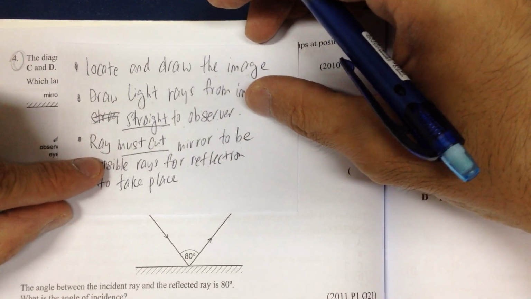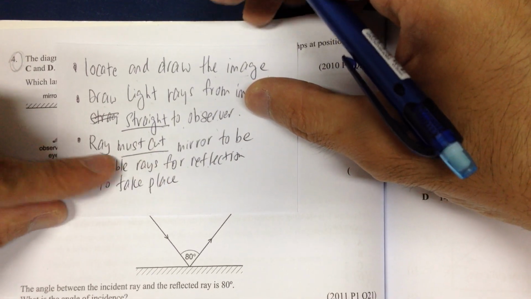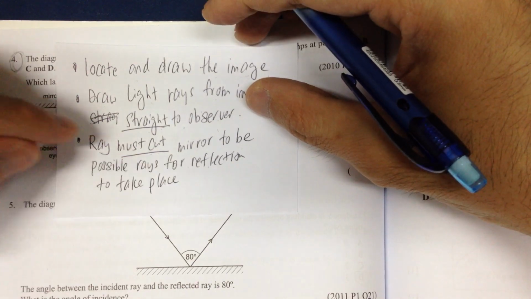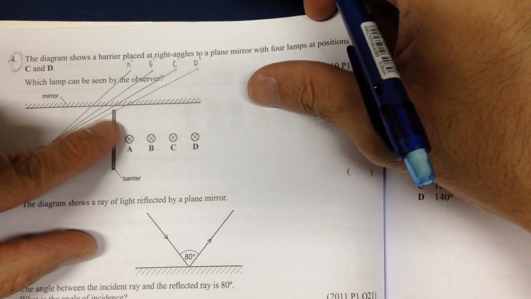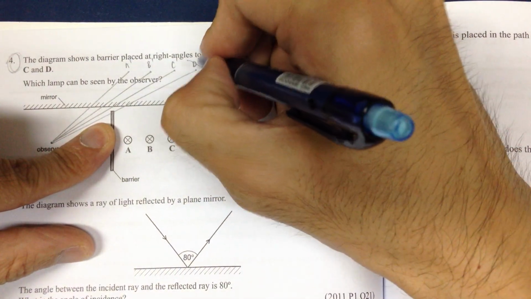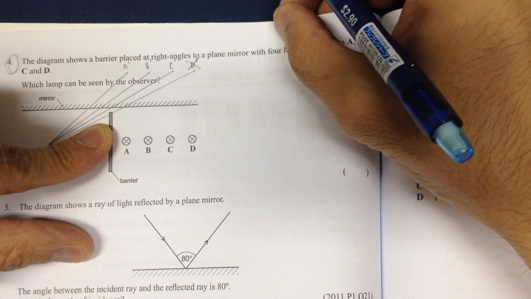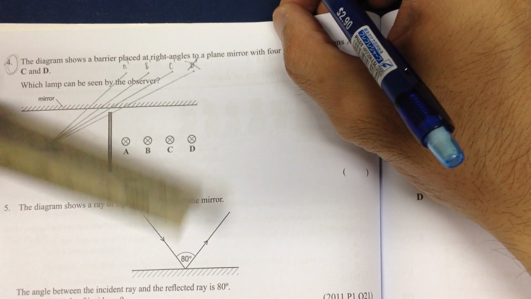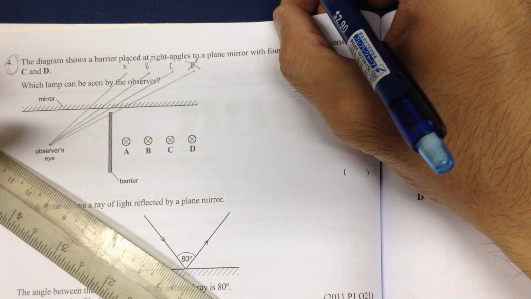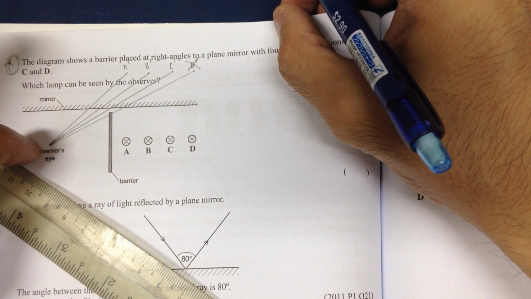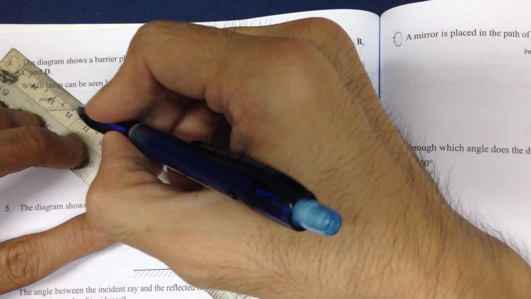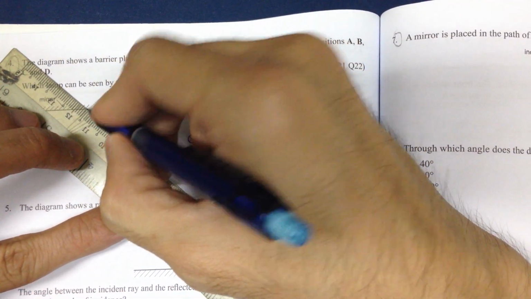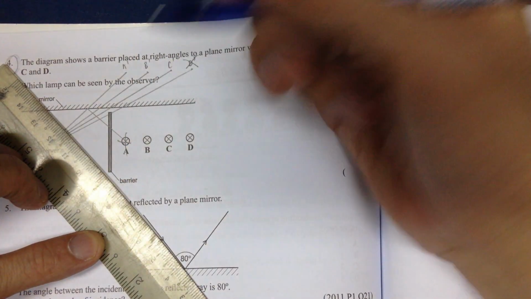In the steps I mentioned that the ray must cut the mirror, but basically this is only one of the criteria. The other criteria is that the ray must not be blocked by the barrier. In this case the ray is blocked by the barrier, so D is already eliminated. So what else do we have left? Because reflection works 2 ways, the ray must be incident before it is reflected, so the other possible way to be blocked is the incident ray. When you draw A, you realize that A has been blocked. So A has been eliminated.